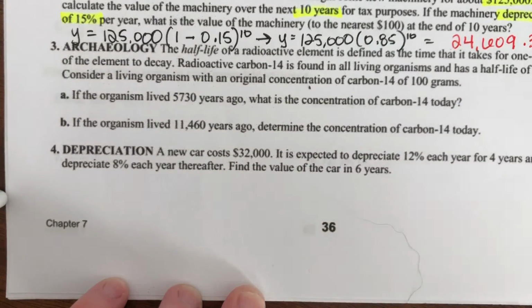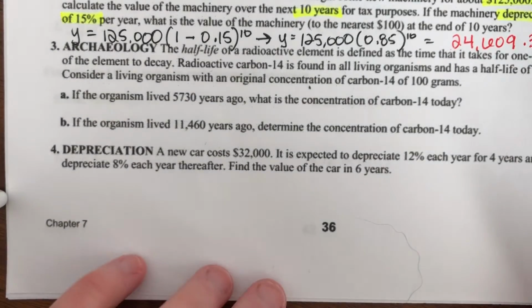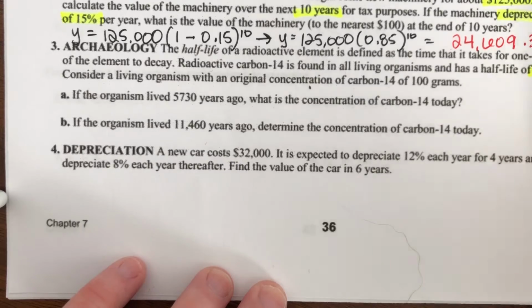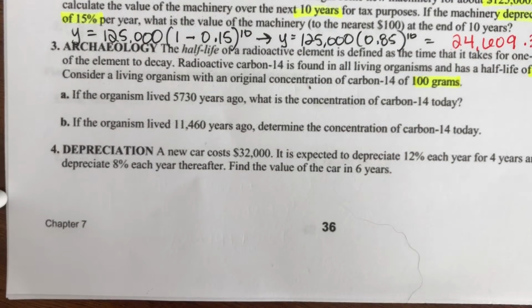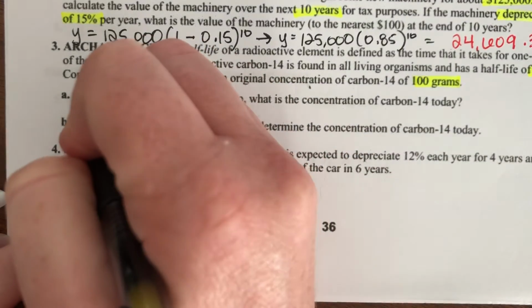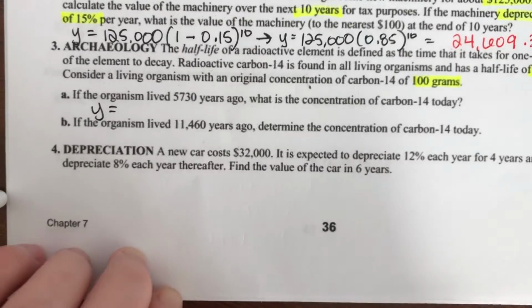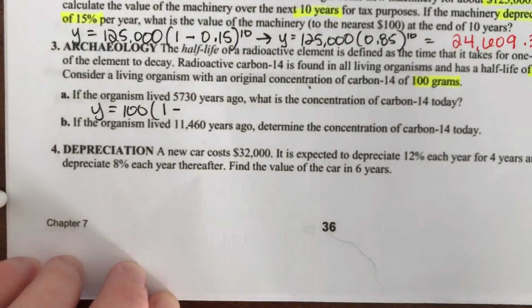So we're going to start off with our time, T. Concentration of 100 grams. That's the concentration starting off, the original amount. And I think that's all we have. Okay. So we'll write our equation. The amount we're looking for equals the starting amount, which is 100, times 1 minus the rate of change.